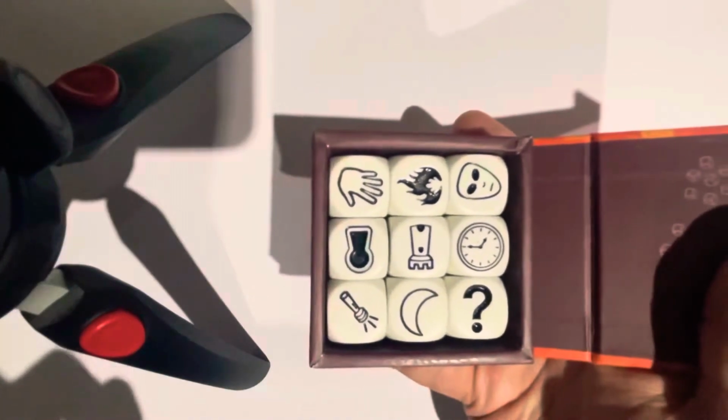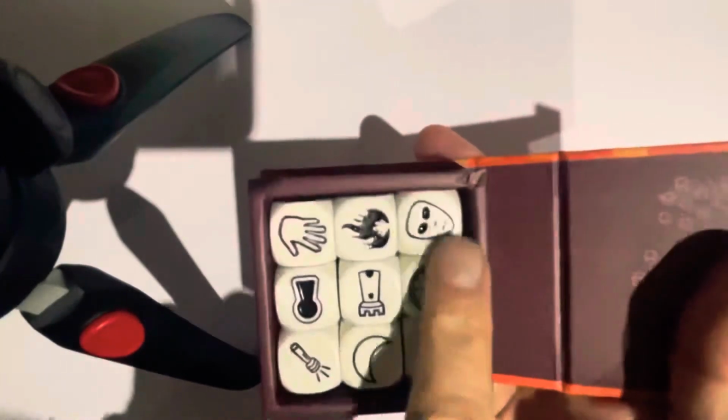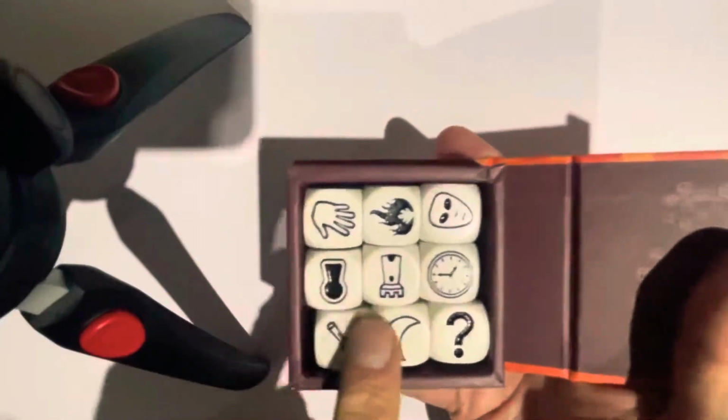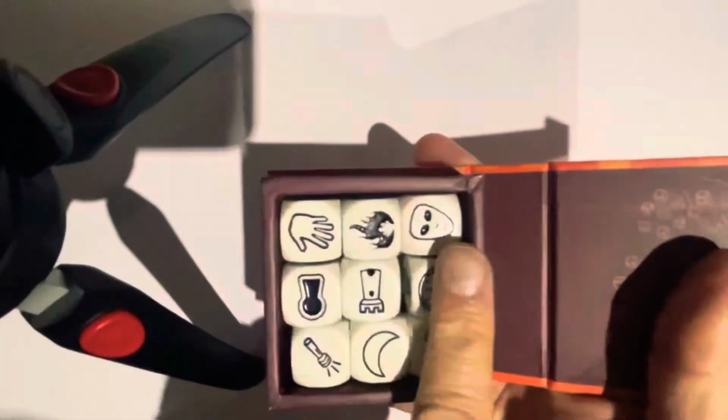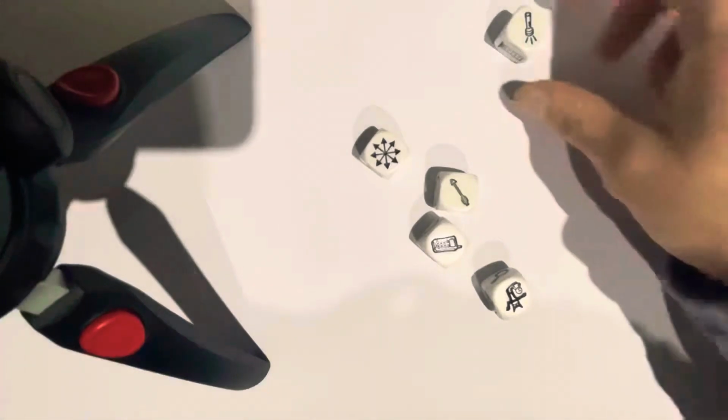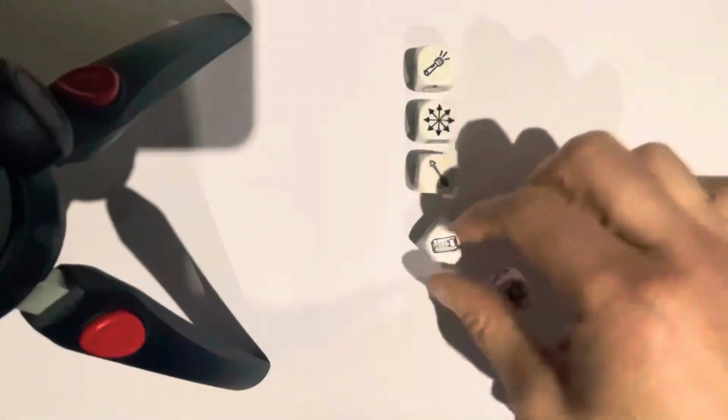No cheating. So today, if you have all 9 dice, it's a very long story, we're going to use 5 dice today. So let's choose them, let's shake them. That's 1, 2, 3, 4, 5 dice. Put the rest back, give them a shake, and see what we're going to get today. Okay, so let's have a look.